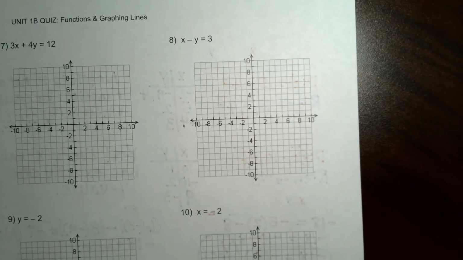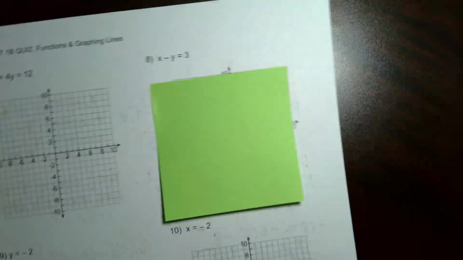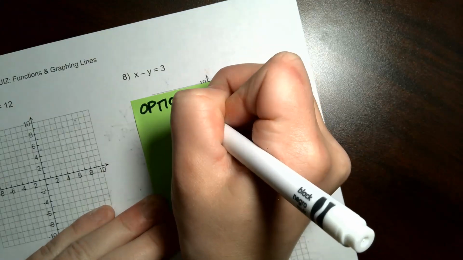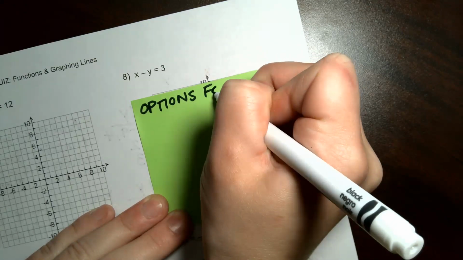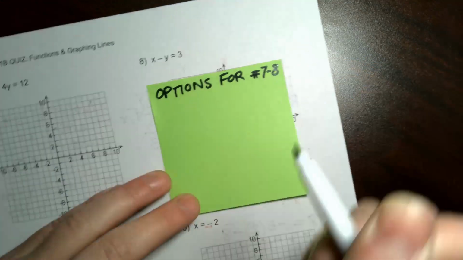Let me see. I need a sticky note. I have one right here. Okay. So options for number 7 through 8.